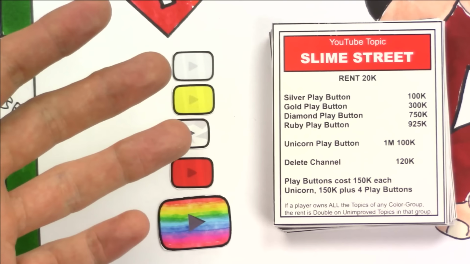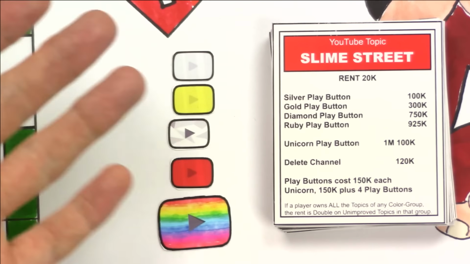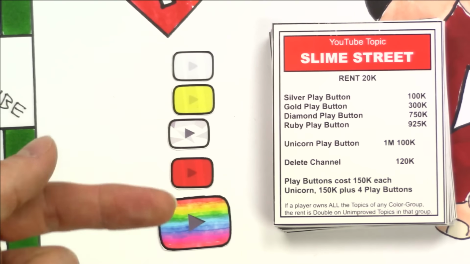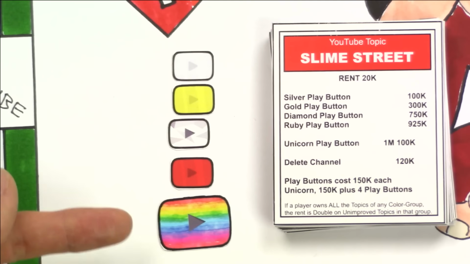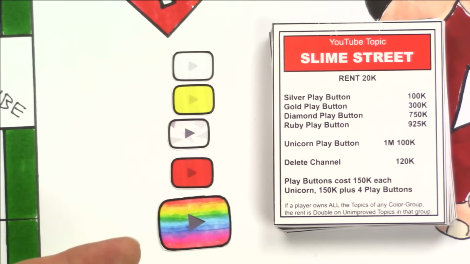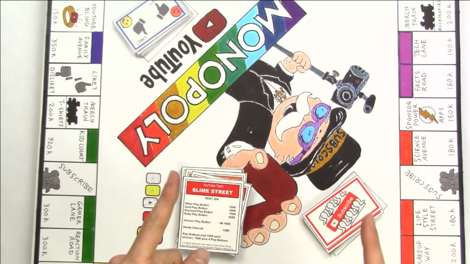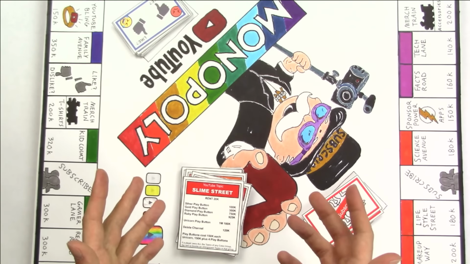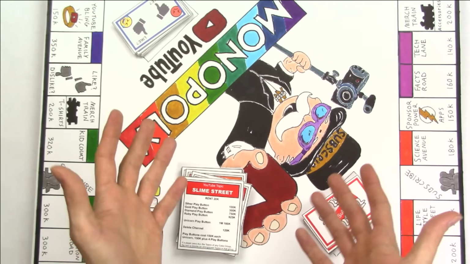So similar to houses and hotels, we instead have play buttons, like the silver, gold, diamond, ruby, and we needed one more, so the unicorn, which is like a hotel. And oh yeah, the subscribe and the like-dislike cards. So with these, they can either be something good or something bad.